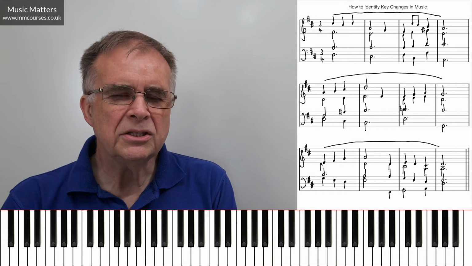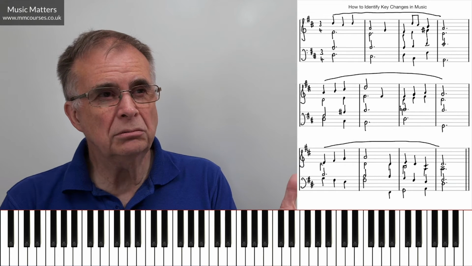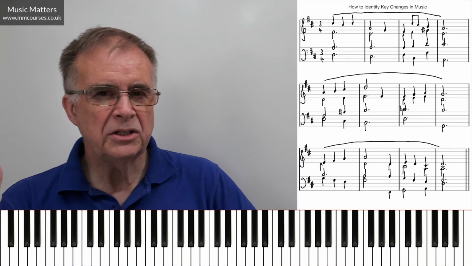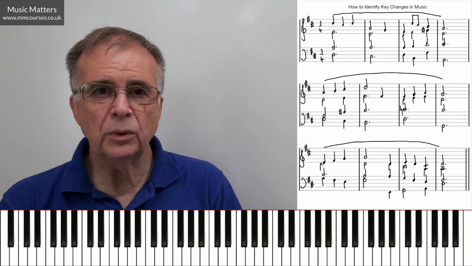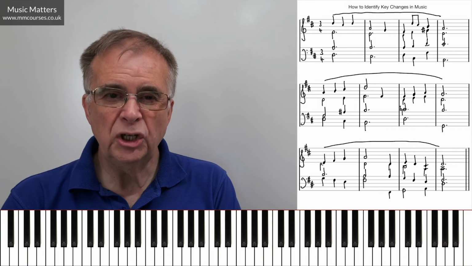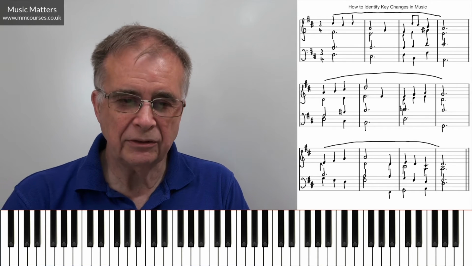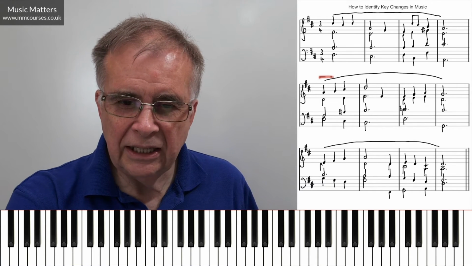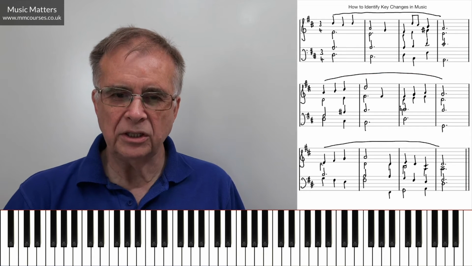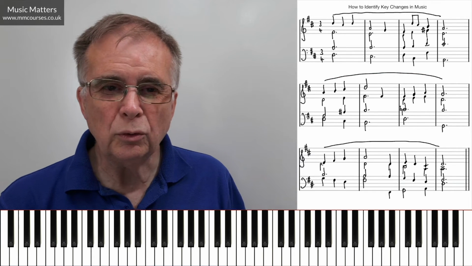How many key changes did you hear? Did you hear any at all? Did you hear 1? Did you hear 2? Because it's one of those options. There are two key changes in this second phrase. So just in this 4-bar span, this 4-measure phrase, we've got two key changes.